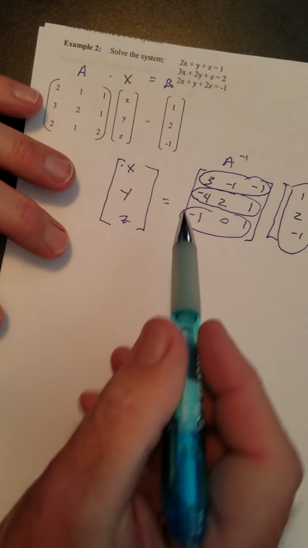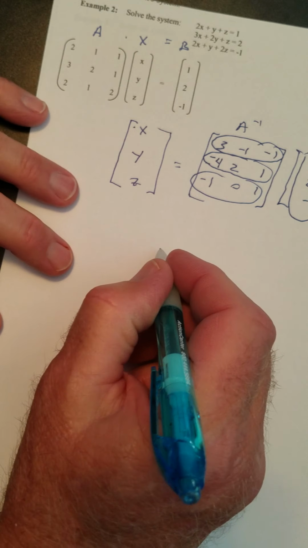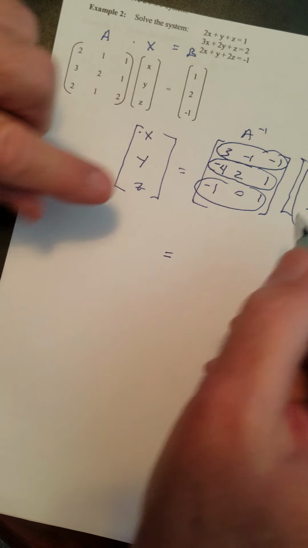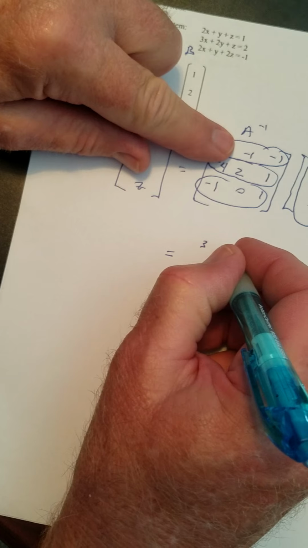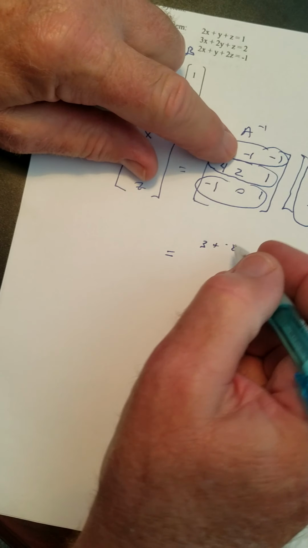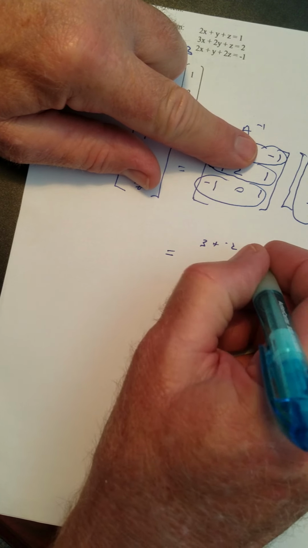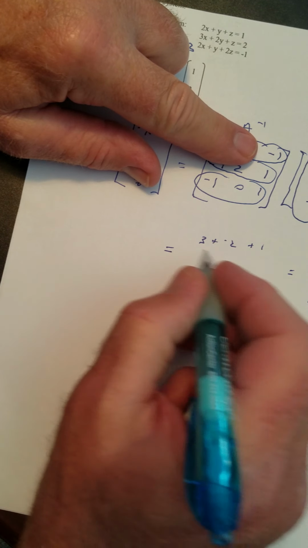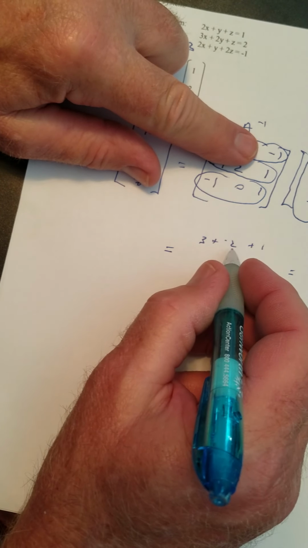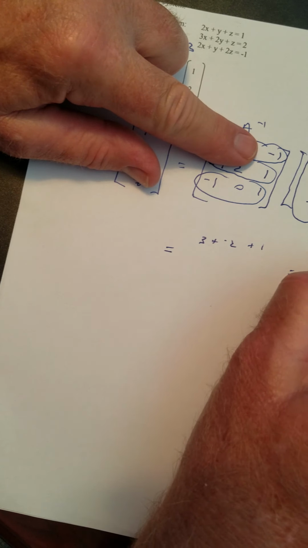When I put the circle in, I took out the negative sign. Okay, so 3 times 1 is 3. Negative 1 times 2 is negative 2. And negative 1 times negative 1 is 1. So 3 plus negative 2 is 1. 1 plus 1 is 2.